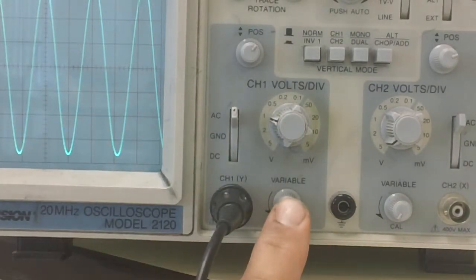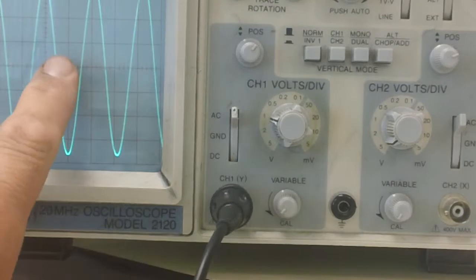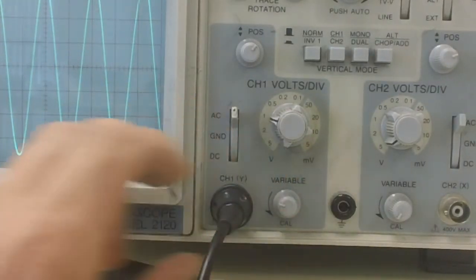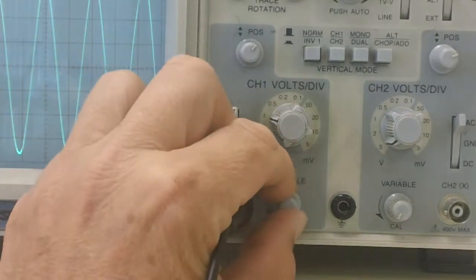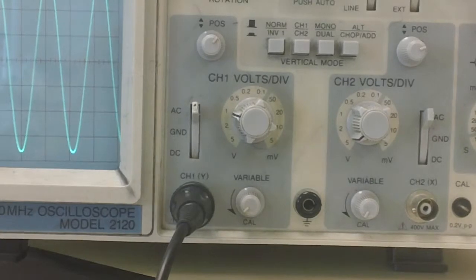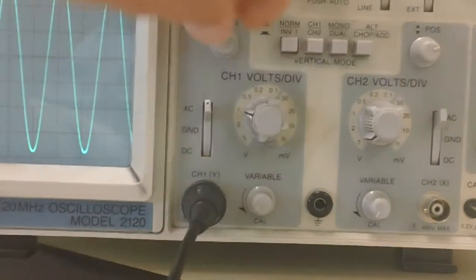We have what we call a variable knob. There's a calibrate portion of it in which we want to have that in the calibrate position to get an accurate reading over here. It's made so that you can take a look at a closer part of a signal if you need to make it bigger. Again, you take it out of that calibrate mode and we no longer will have an accurate reading on the screen.